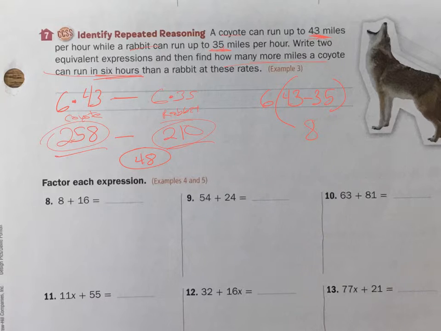So a coyote can run 8 miles an hour faster than a rabbit. But let's bring down the 6 because we're talking not 1 hour, we're talking 6 hours. 6 times 8 is 48. Okay? So this is 2 different ways to figure out the same problem.